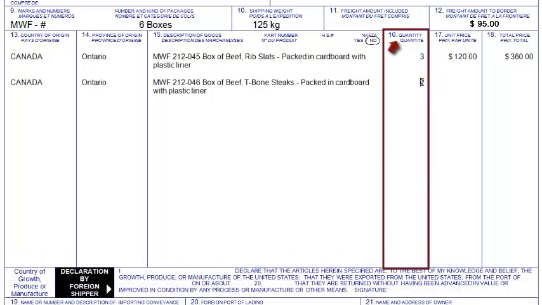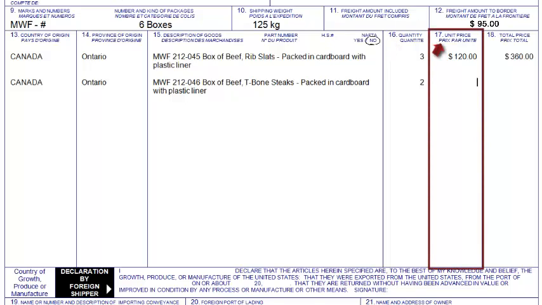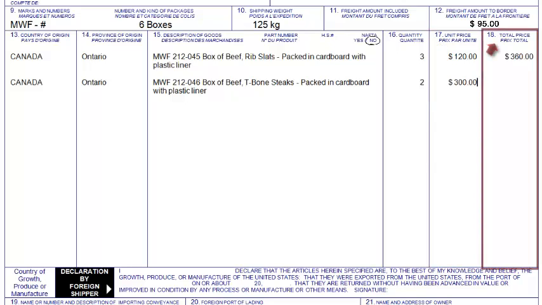Box 16 is the quantity of goods as described in Box 15. Box 17 is the unit price of the goods as described in Box 15. In Field 18, the total price is the quantity, Box 16, multiplied by the unit price, Box 17.